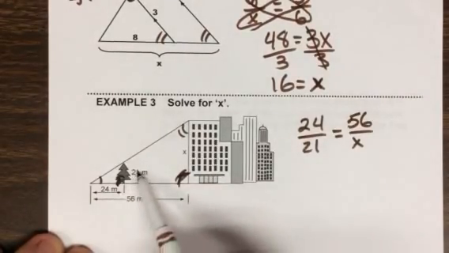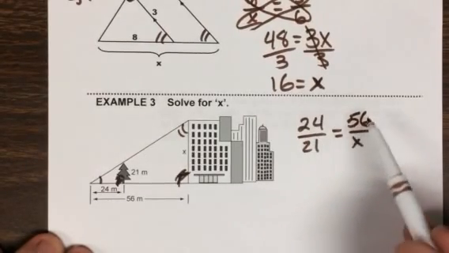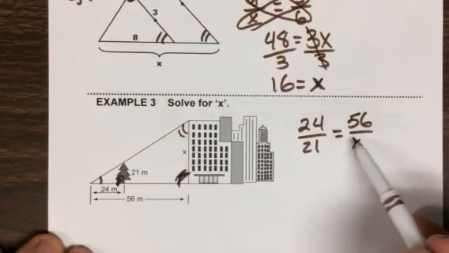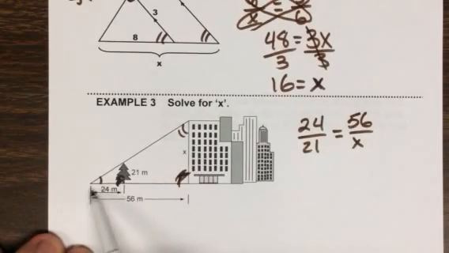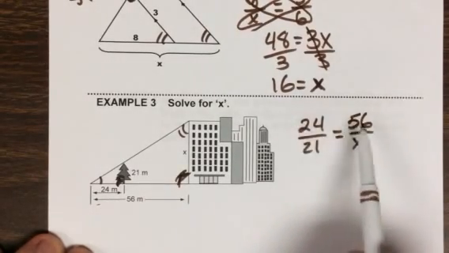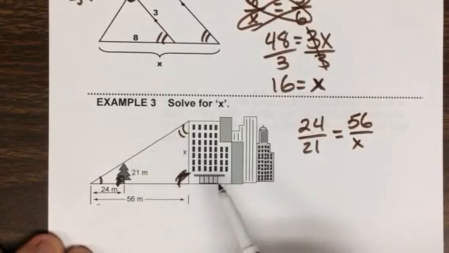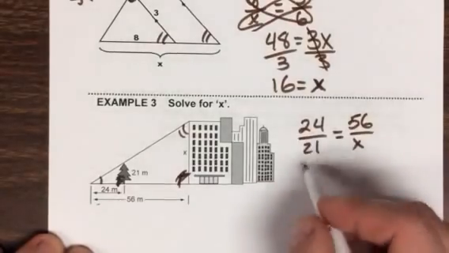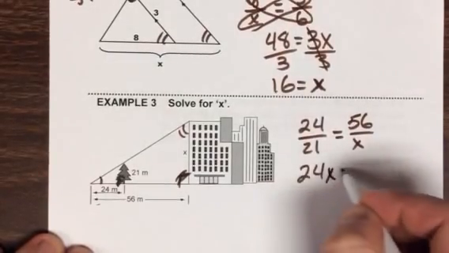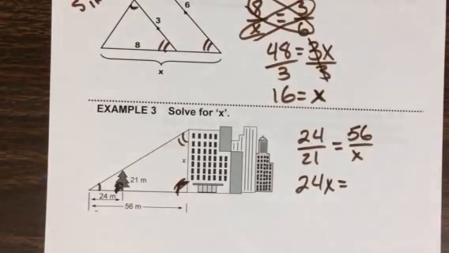This time I did it a little differently. I said 24 and 21, my small triangle, are together. 56 and x are my big triangle, they're together. Now, 24 is on the bottom and 56 is on the bottom. They're both on the top of my ratio. 21 is my rise, x is my rise, and they're both on the bottom. So 24 times x equals 21 times 56.